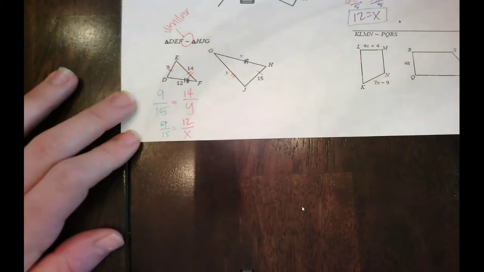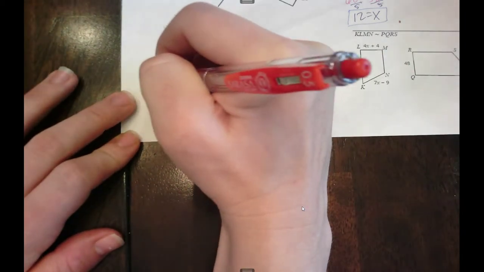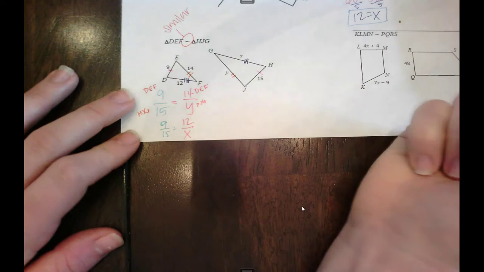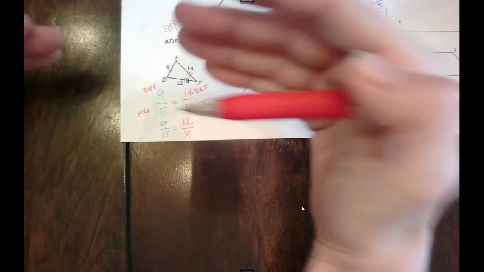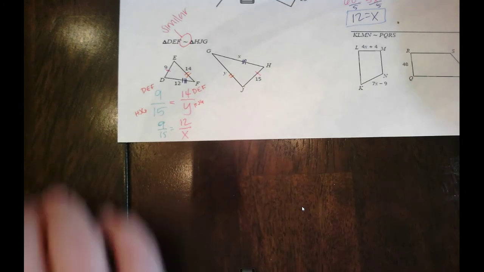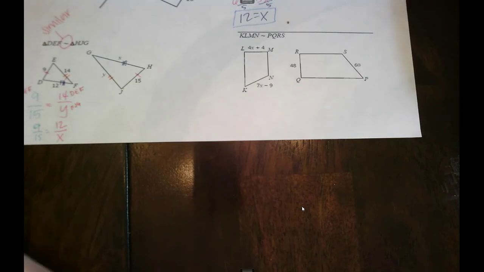Make sure that you put DEF, DEF, HJG, HJG. You have to put the same triangle on top and the same triangle on bottom. Otherwise, your proportions and your numbers are going to get all messed up. Okay. Let's look at this example because it's a little bit more challenging, but it's the same thing.